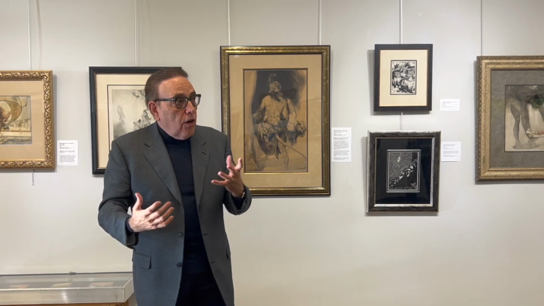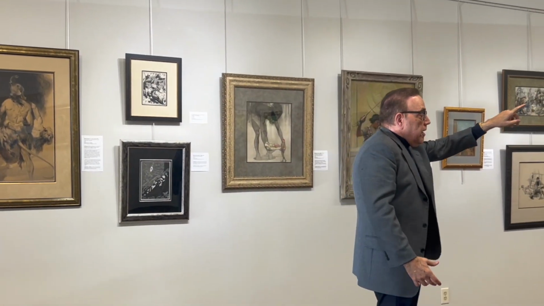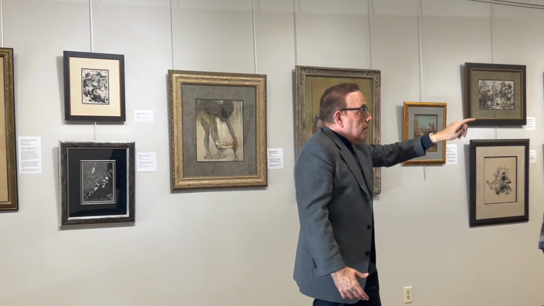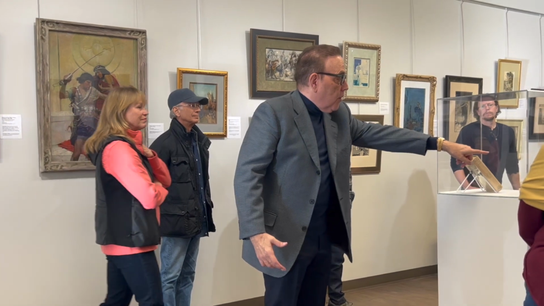I'm going to start with this painting that's up in the top right-hand corner. It's an illustration for an Amazing Stories pulp magazine: John Carter battling the dead in the city of the mummies. And here's the pulp magazine that it appeared on, right here.